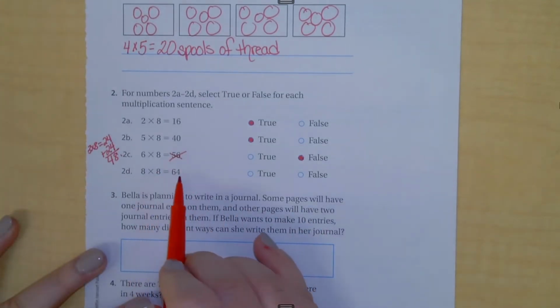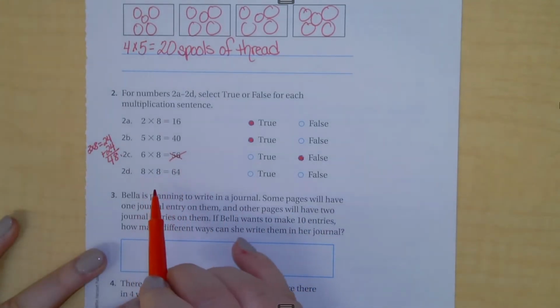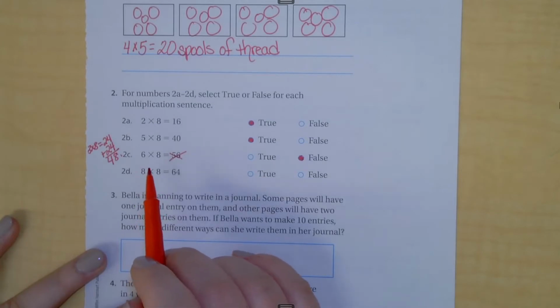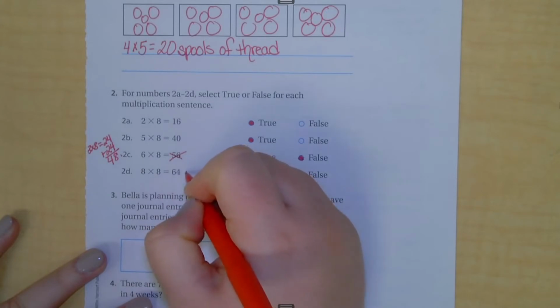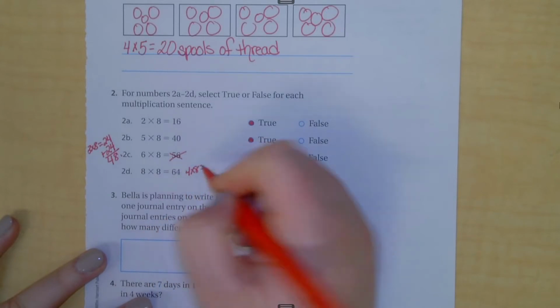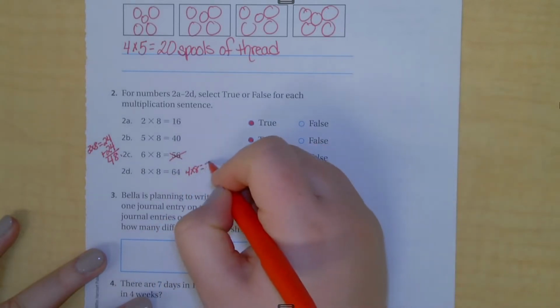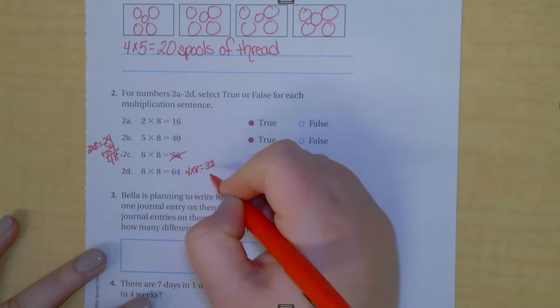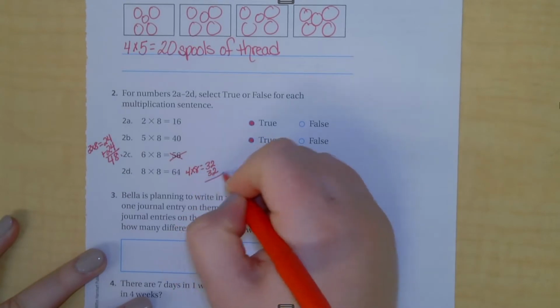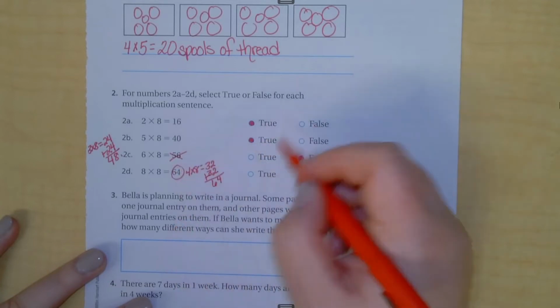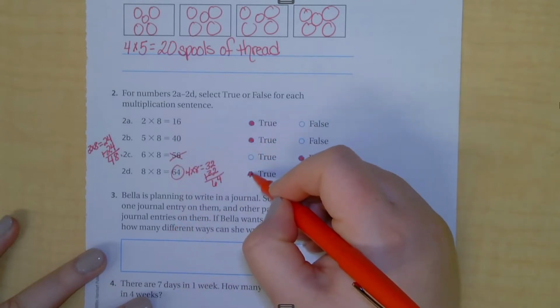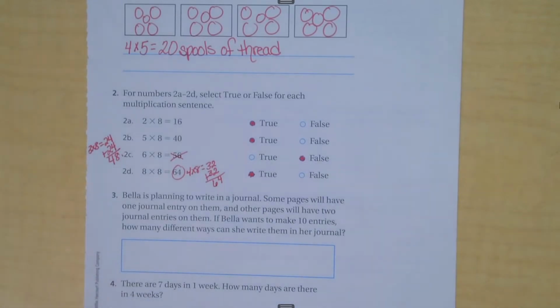8 times 8 equals 64. Well, I don't know my 8's yet. But I do know my 4's. So I'll write it down here. What's 4 times 8? Well, 4 times 8 is 32. Okay, double that because 4 doubled is 8. And I get 64. So this one is true. Okay.